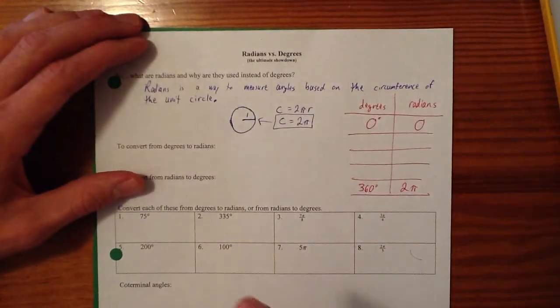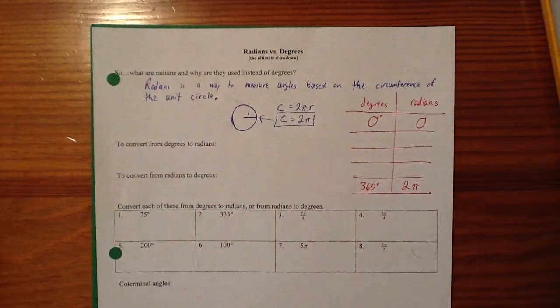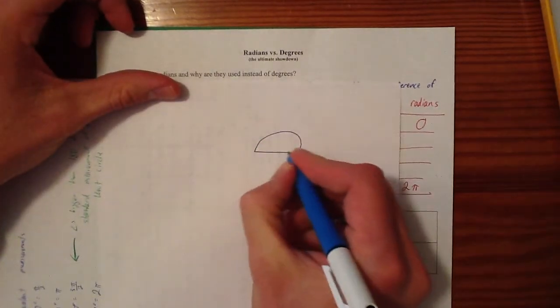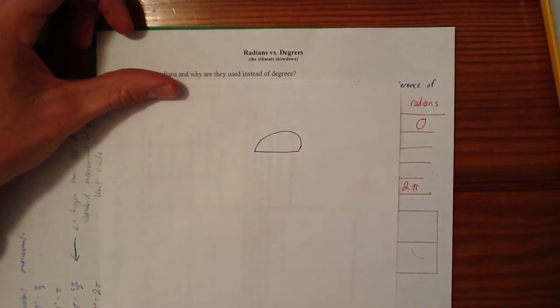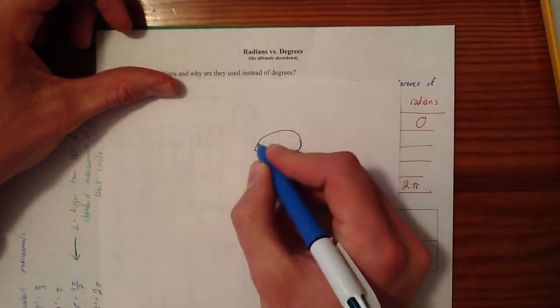Let's kind of tinker with this idea a little bit here. I'm going to grab a scrap piece of paper and start drawing a little bit. You don't have to draw this, you can just kind of watch. So if I had a half of a circle, that is the crappiest half circle I think I've ever drawn in my life. I would try it again, but I'm not going to waste your time. This is a half circle, take my word for it.